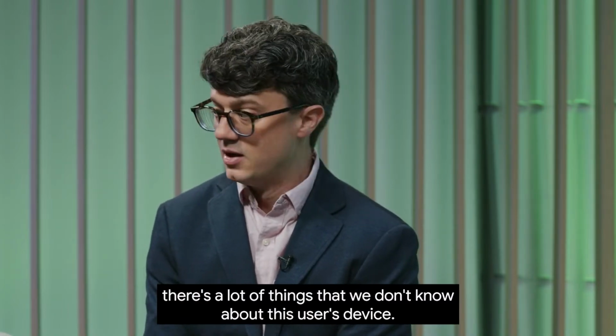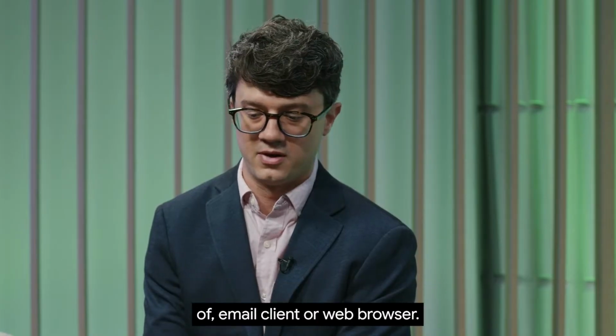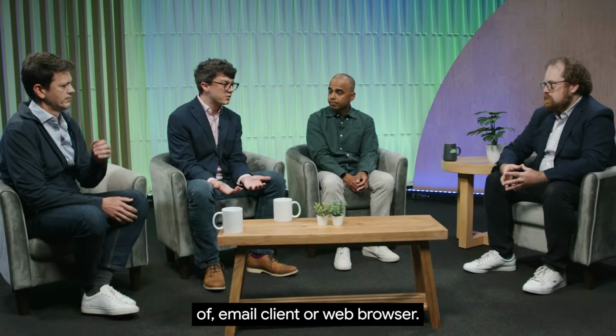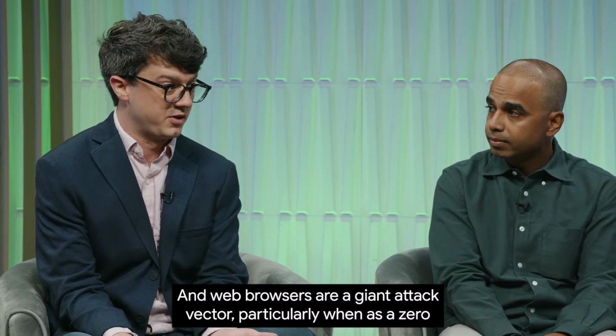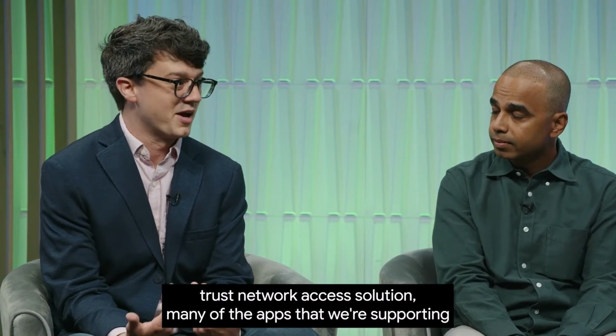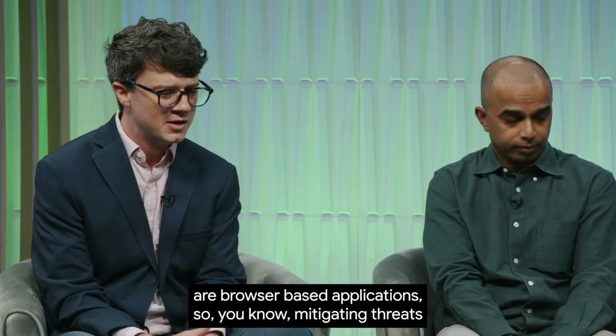When it comes to user choice, they might have their own preference of email client or web browser. And web browsers are a giant attack vector, particularly when, as a zero trust network access solution, many of the apps that we're supporting are browser-based applications.